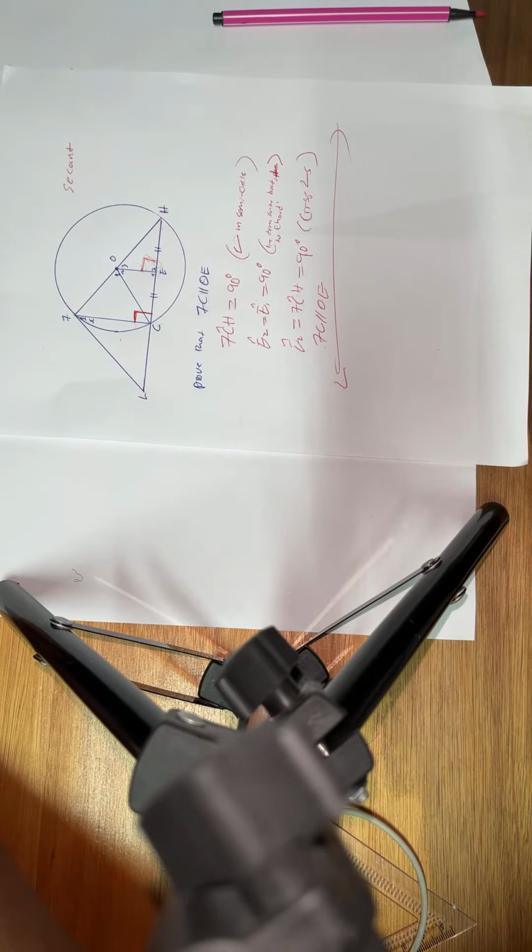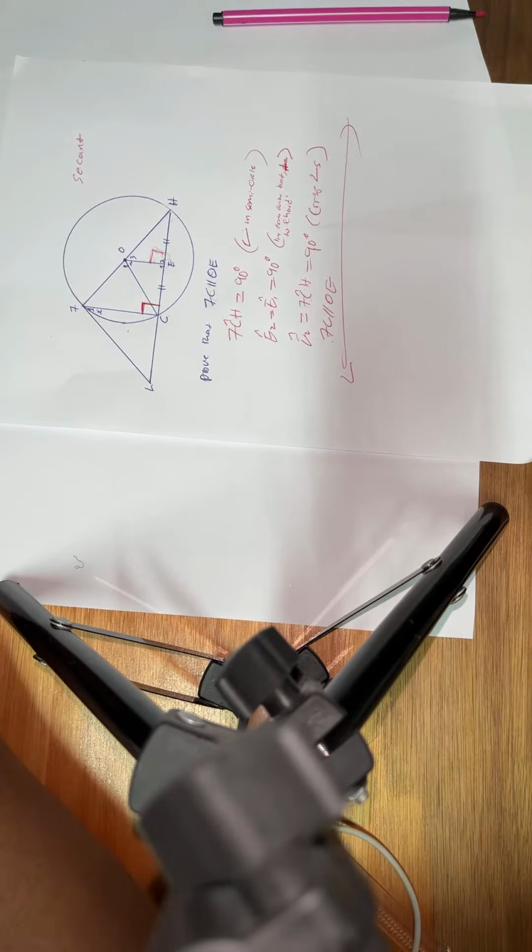It was easy. And then we can move to the next question if we still have some. The next one was proving the Tan-Chord theorem, which we have proved several times, okay? So we do have question number 2.